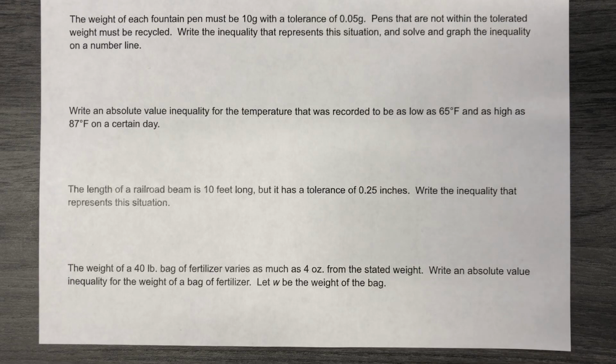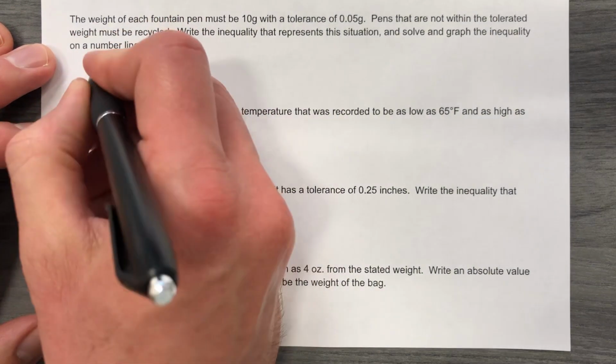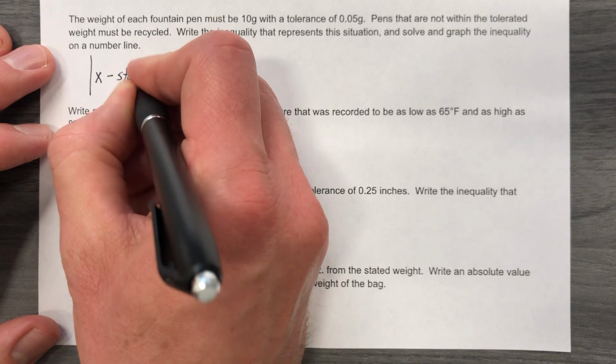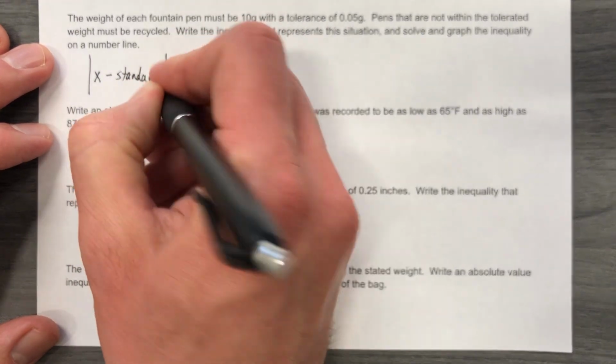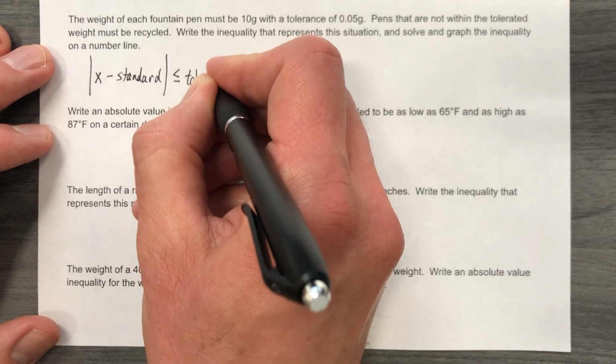Word problems, love them. Okay, there is a formula that I'm gonna crank out right here, and you're gonna be like, man, that makes no sense. But then once you see it and you work with it a little bit, it'll make a little more sense. So |x minus standard| less than or equal to the tolerance.